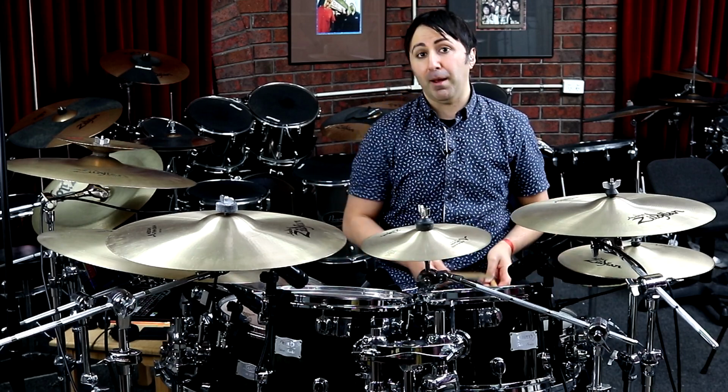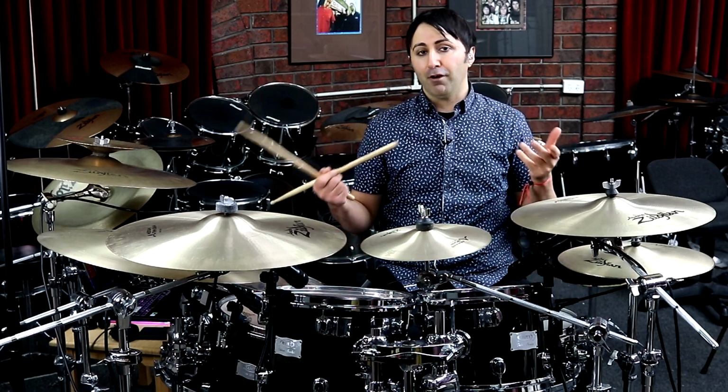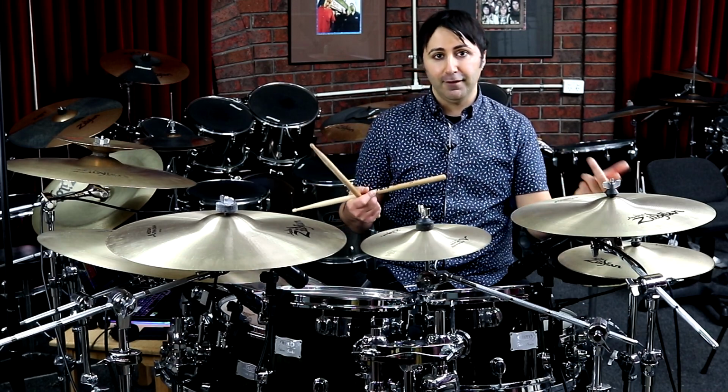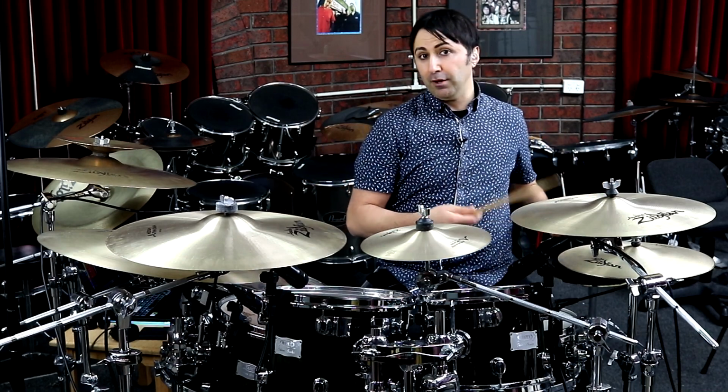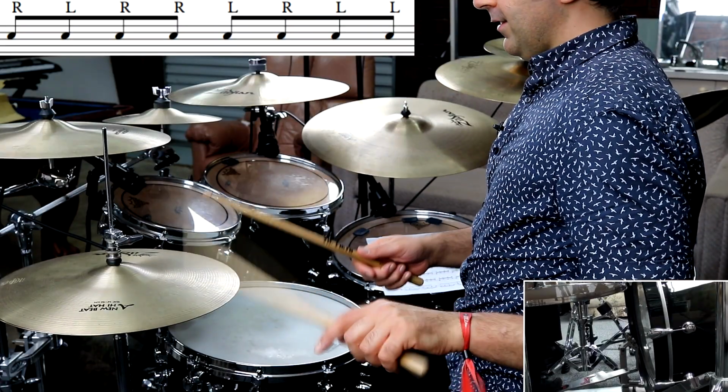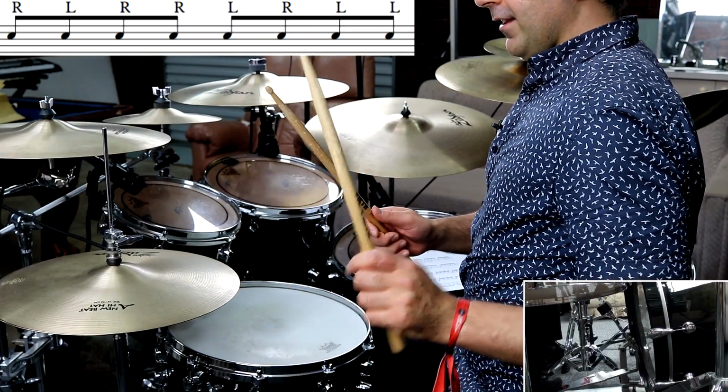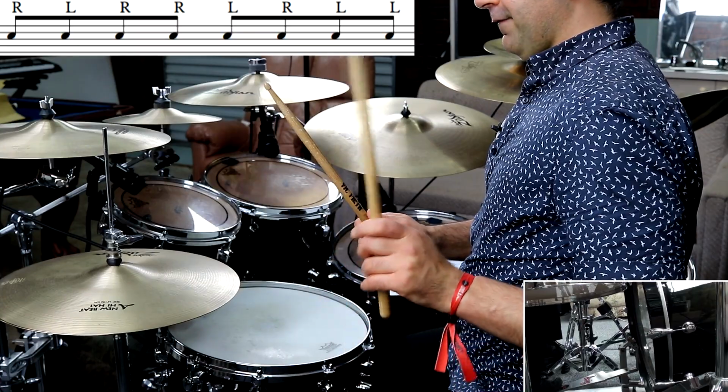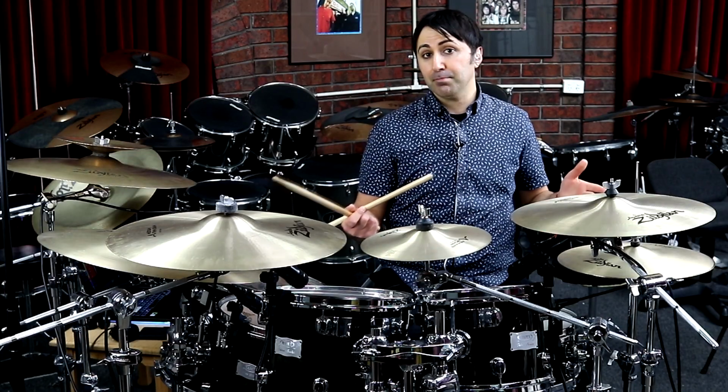And basically, the paradiddle, if you're not aware about it, it's basically a right, left, right, right combination, or left, right, left, left. For example, if I played on the hi-hat, it would be right, left, right, right. Okay? That's all it is. Played fast.